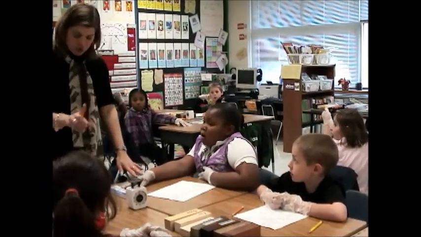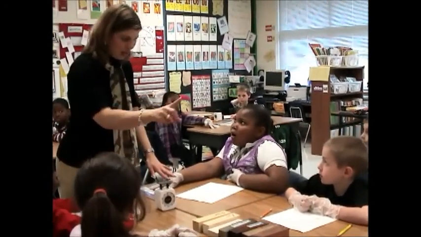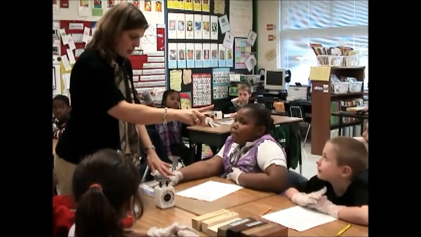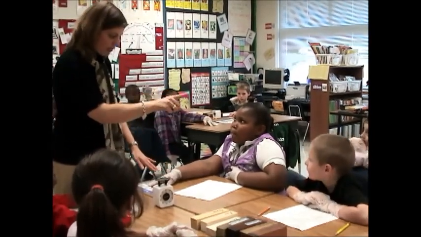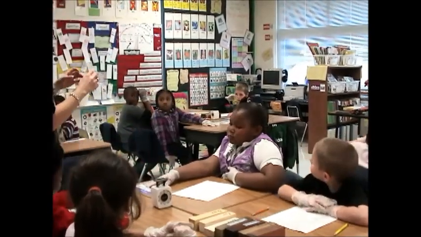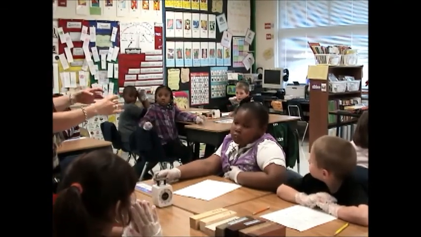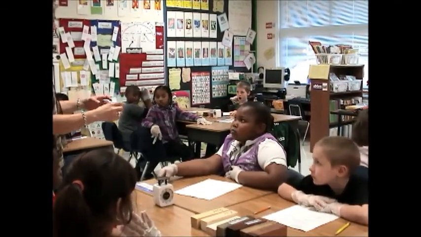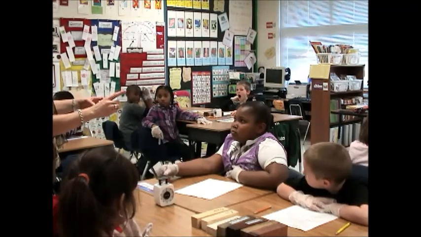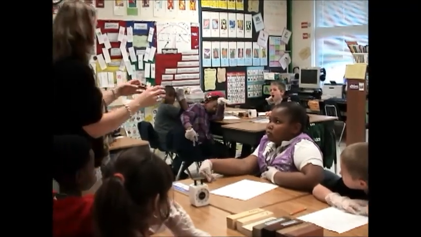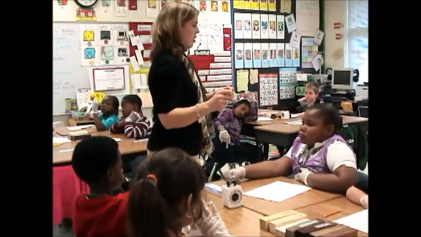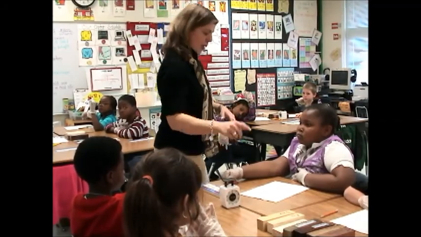If you're the person handling the wood, remember, don't take it off the scale until everyone has written down their recordings. You may begin.